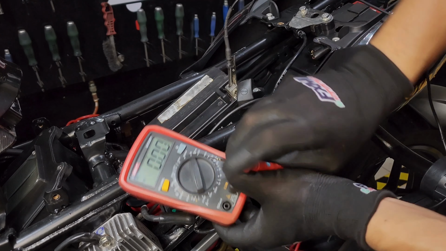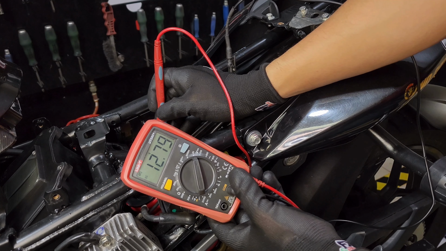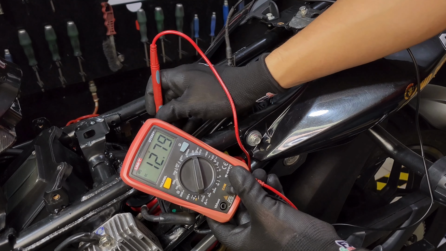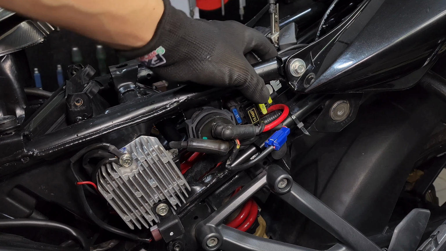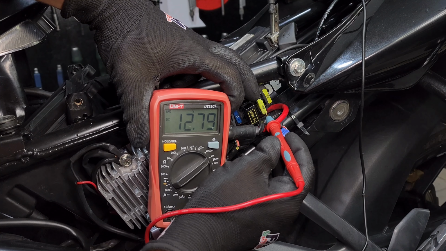So we put the grounds and we begin to measure the source of the circuit. So we have 12 volts. From there it goes to where? To the fuse. We open the cover and take the readings on both pins, the one that goes in and the one that goes out.